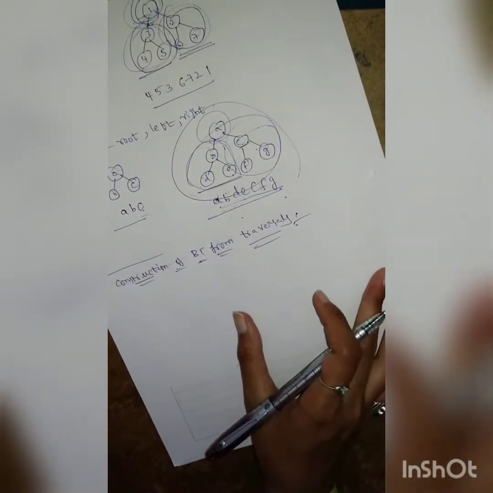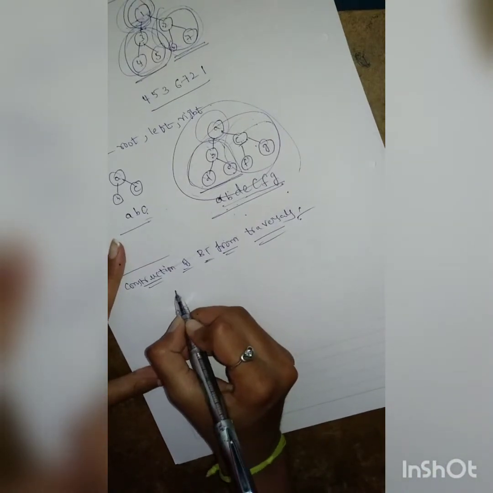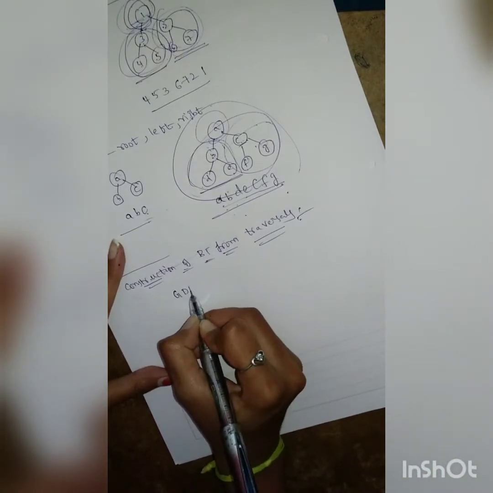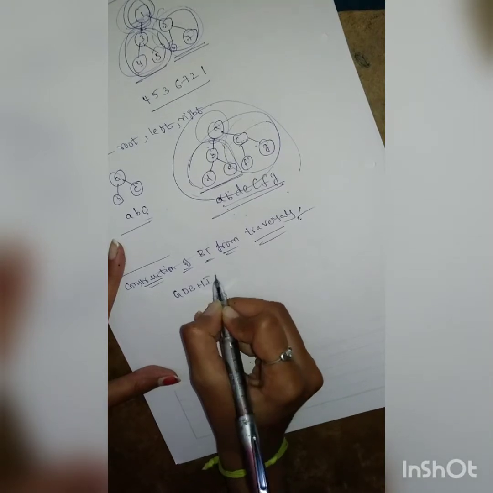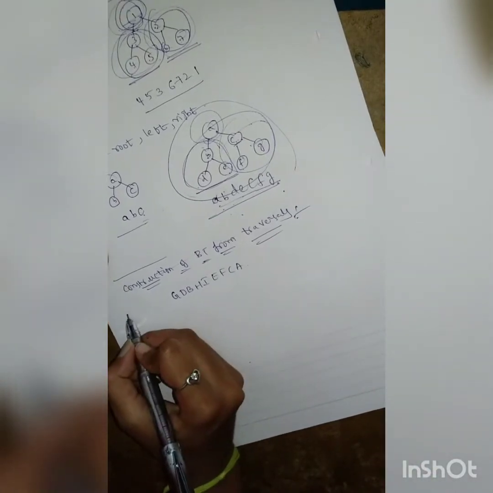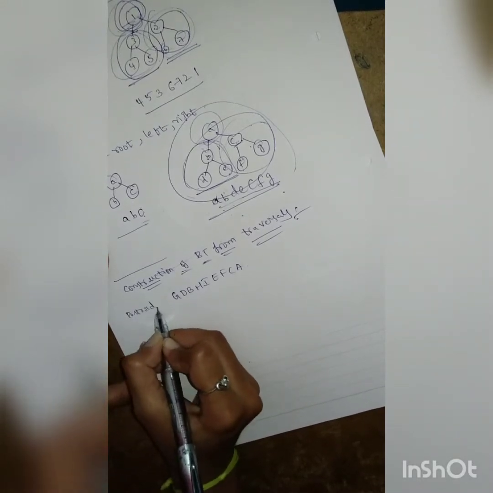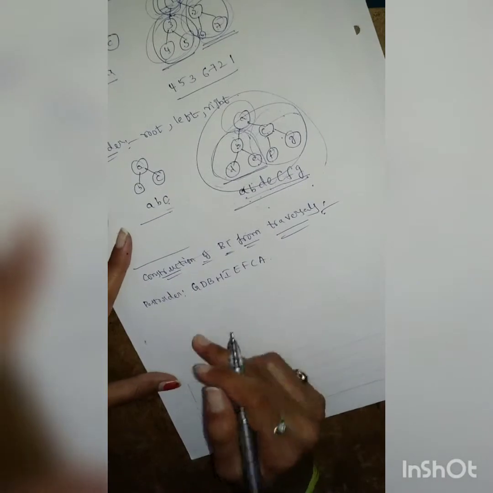So let's take an example. G, D, B, H, I, E, F, C, A. This is post-order. This is an example from a textbook.